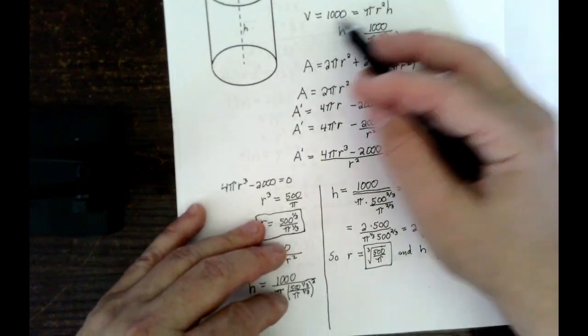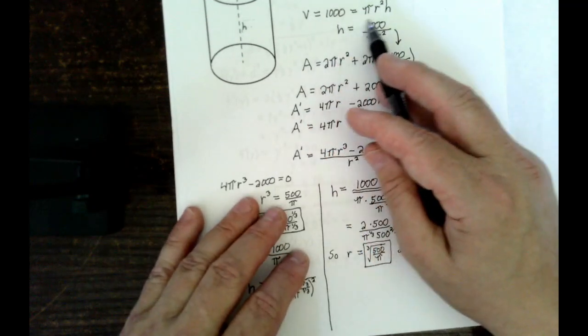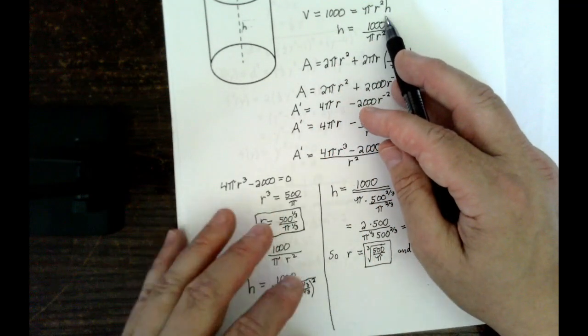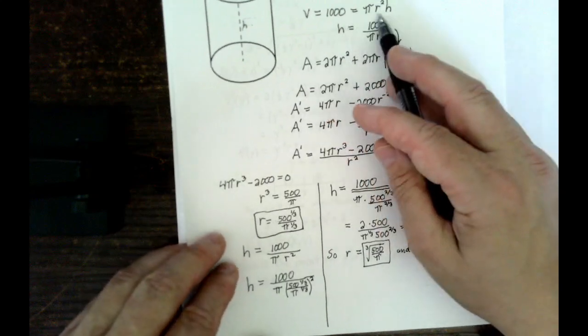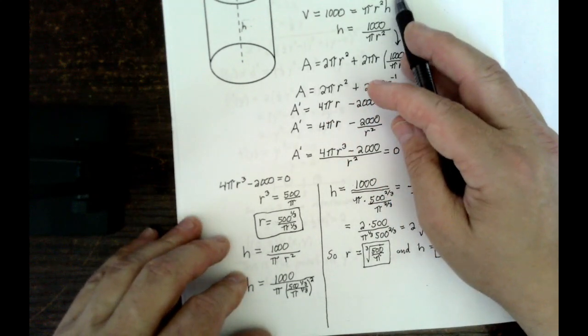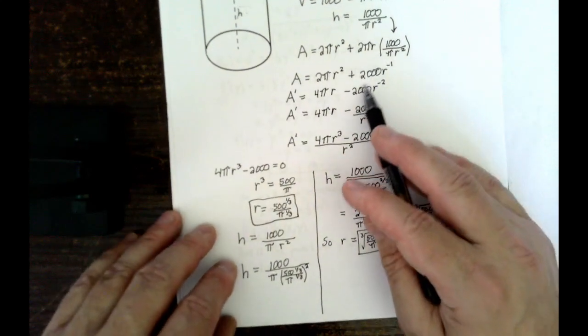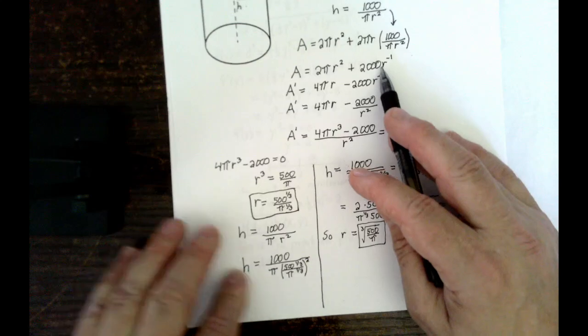Alright, so now you've got your area here, but you also have the volume equals pi r squared h. We know that rule is also true. And so from there we can solve for h and plug that into here. And when we do that, our equation now is only in terms of one variable, r. And when you simplify it down, you get to here.